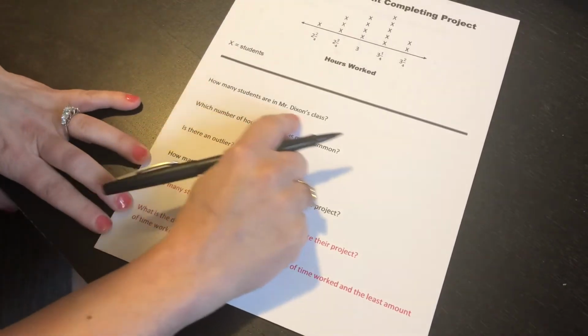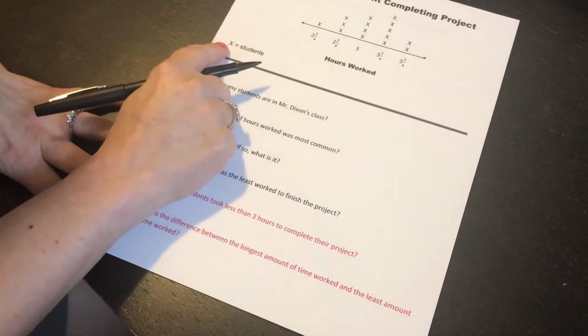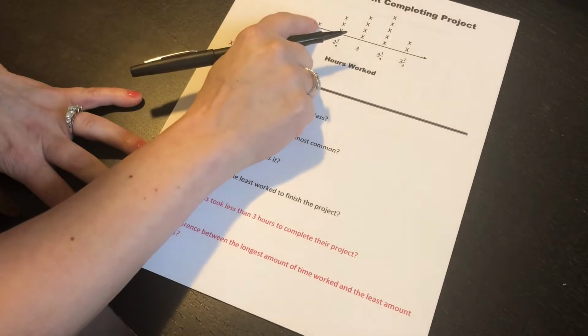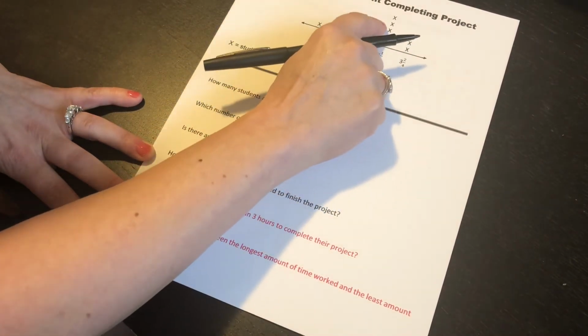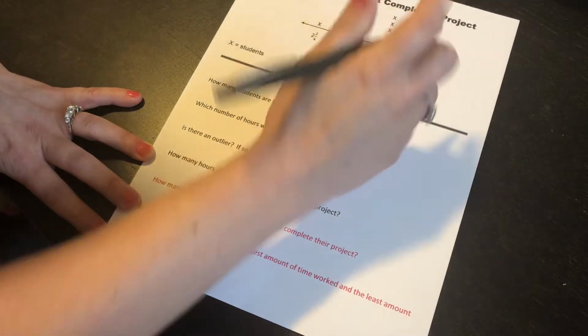How many students are in Mr. Dixon's class? Again, the X represents students. 1, 2, 3, 4, 5, 6, 7, 8, 9, 10, 11, 12, 13, 14, 15.